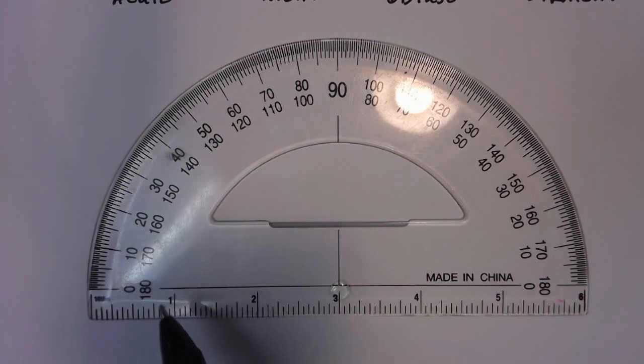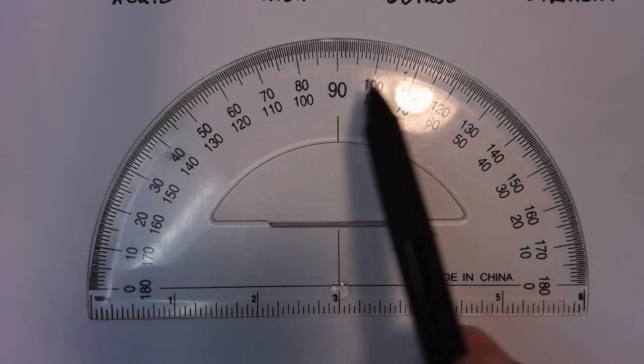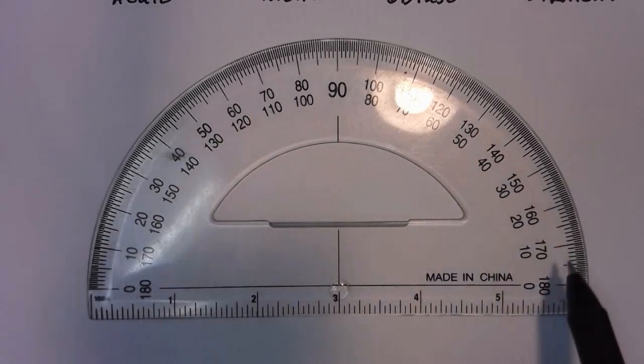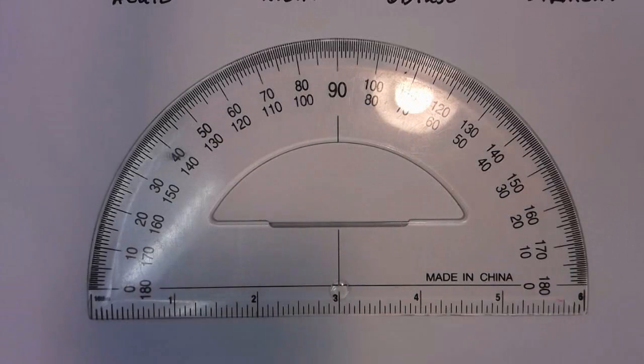Anyway, if you notice, there's two sets of numbers on your protractor that go from 0 to 180 and then turn around and go from 0 to 180 in the other direction. In the next two videos, I'm going to explain to you how we measure angles and then how we construct angles. I know a lot of you don't have a protractor at home, which is fine.